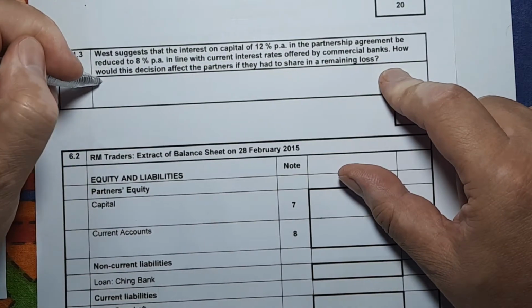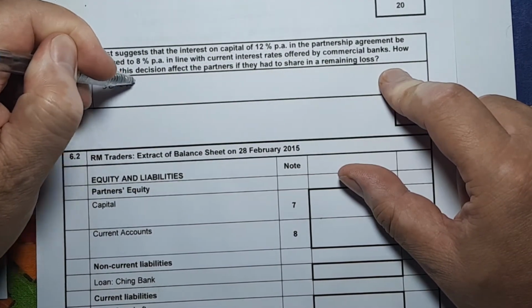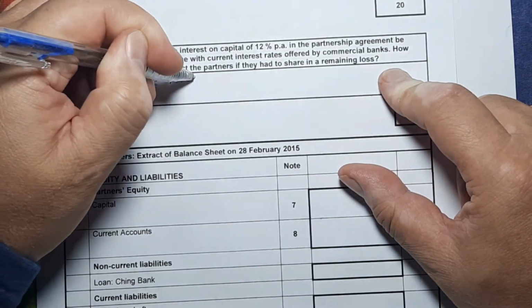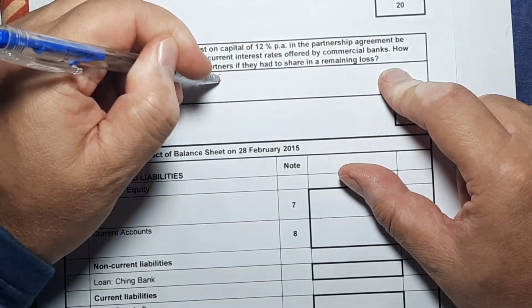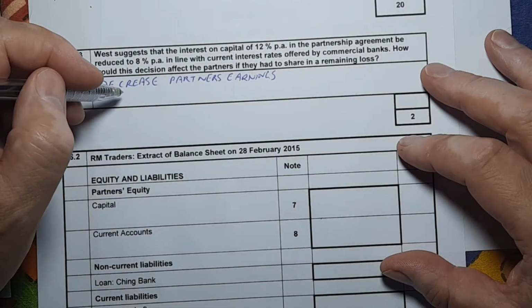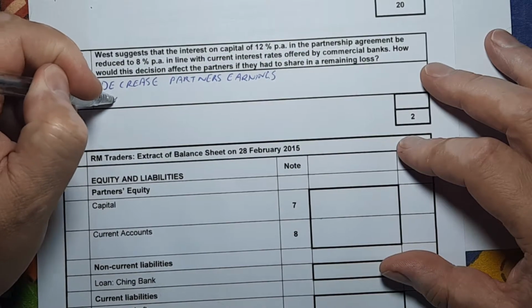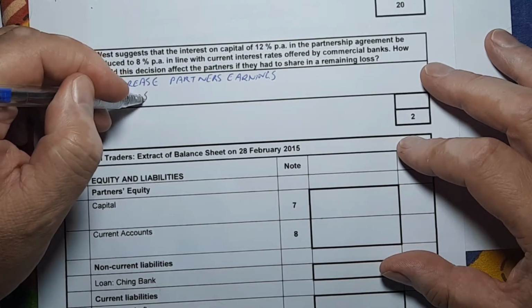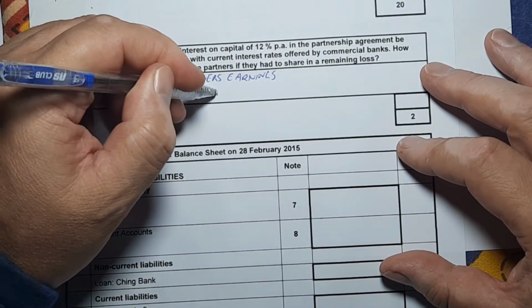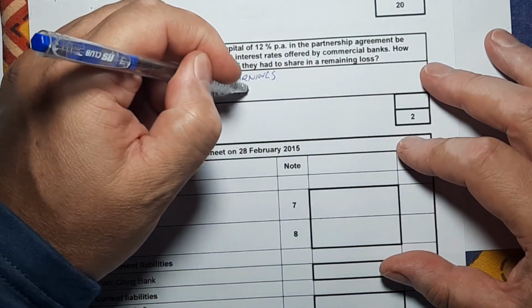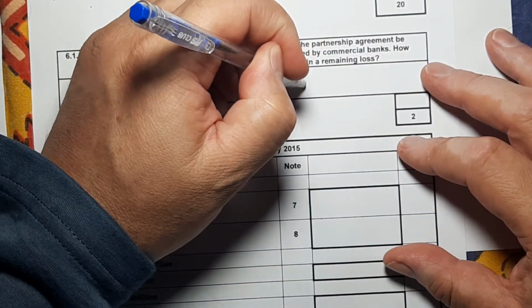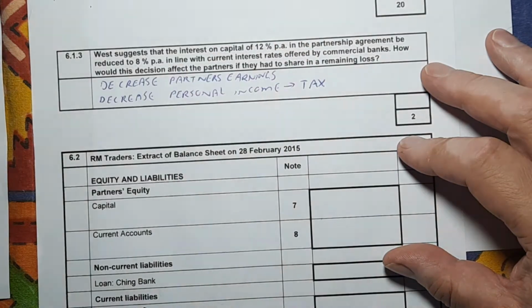First of all, it would decrease partners' earnings. Secondly, it will decrease personal income, which in turn will reduce personal income tax.